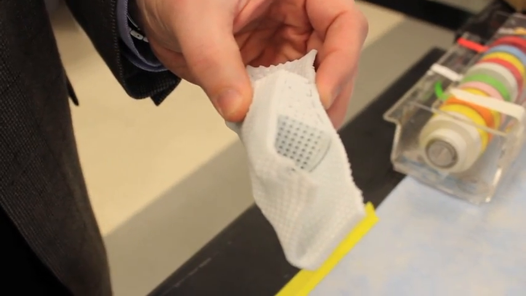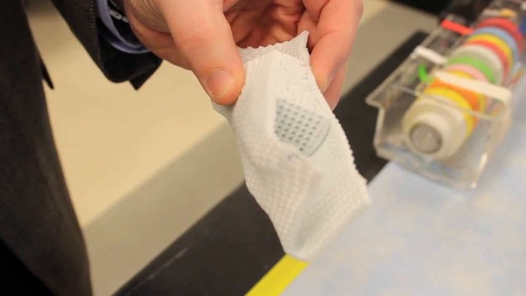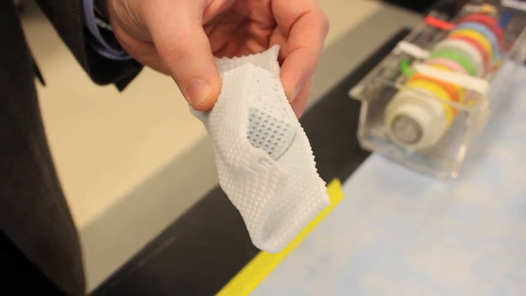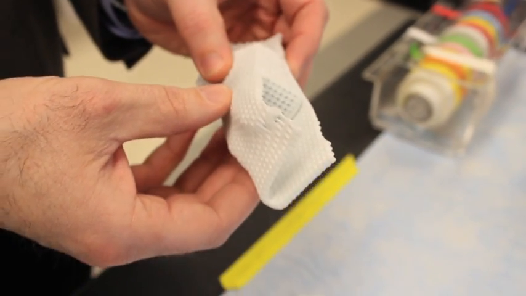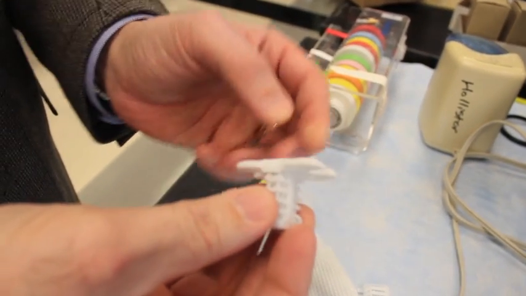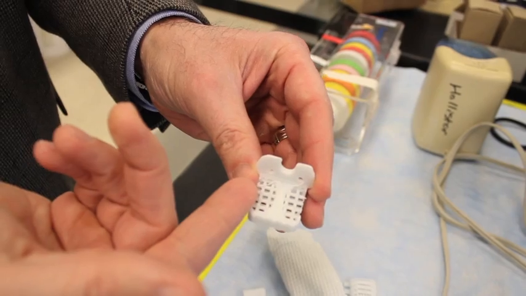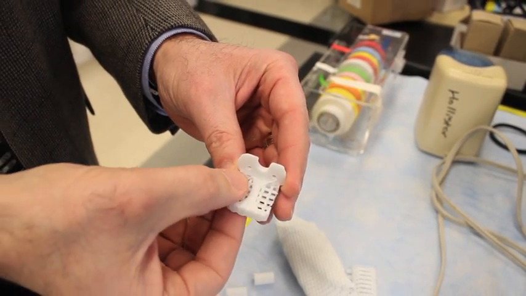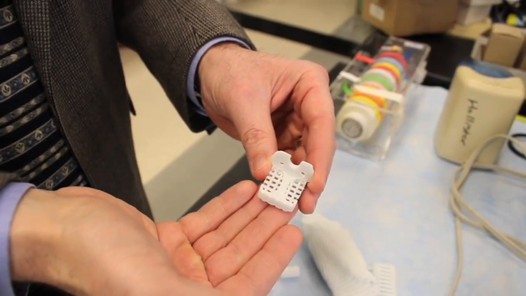So in craniomaxillofacial surgery, this is one of our ideas to reconstruct large defects in the mandible. This is an application for cervical spine fusion. So again, you would fill this with cells or proteins to accelerate bone formation for healing.